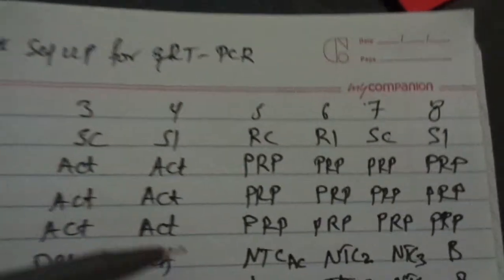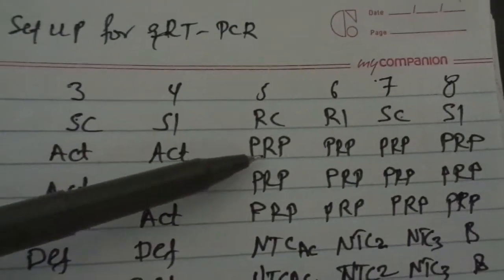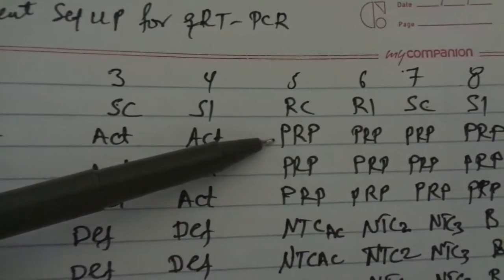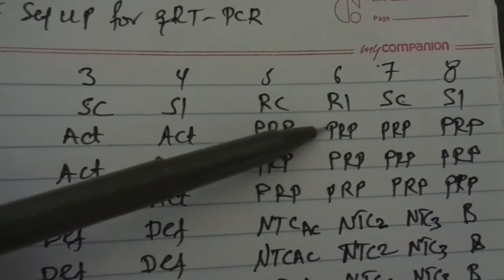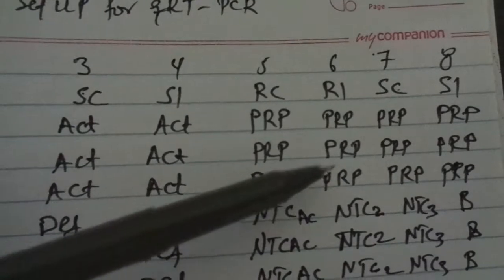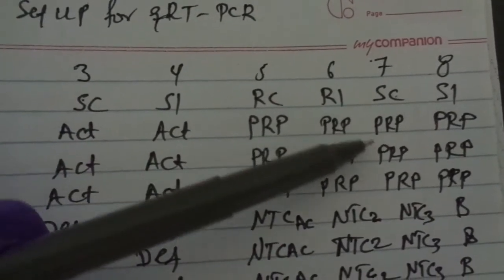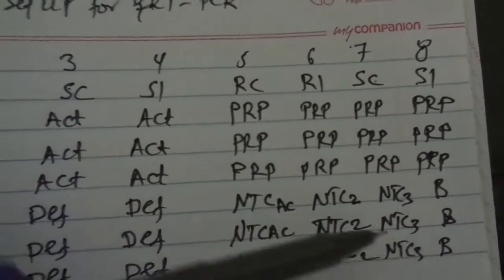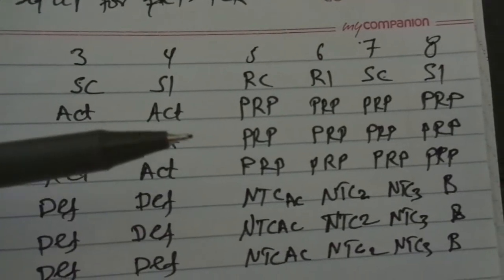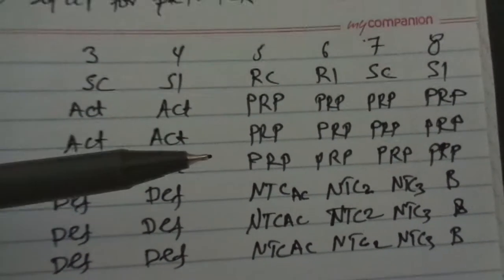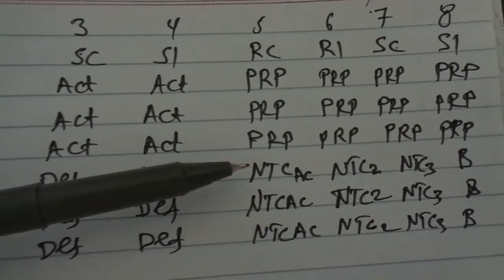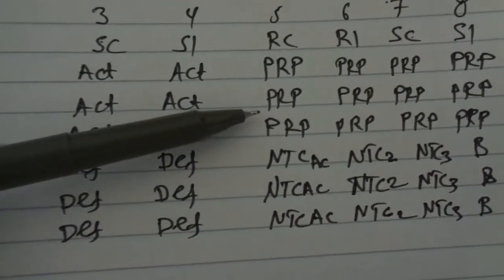The third gene is the pathogen resistance protein gene. This also is replicated 3 times, 1, 2, 3. For resistance inoculated, 1, 2, 3. For susceptible control, 1, 2, 3. For susceptible inoculated, 1, 2, 3. So replication is very important to reduce personal errors. We will take the average of the 3 replications, so it will reduce variation and some personal errors.